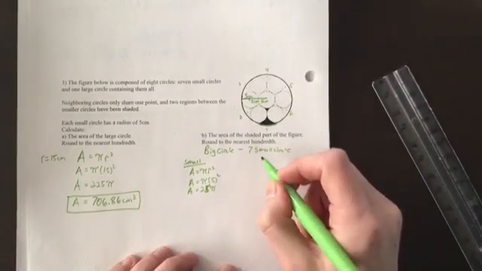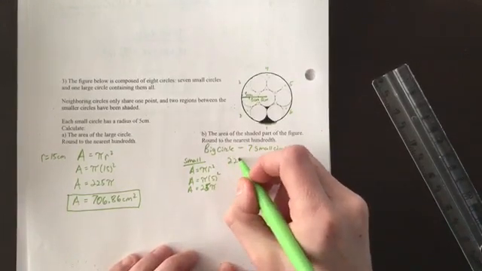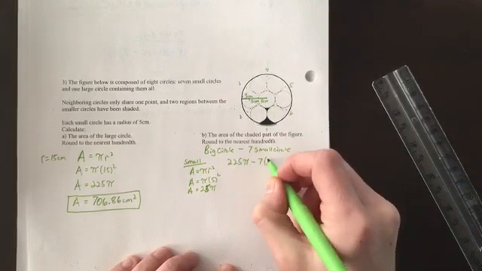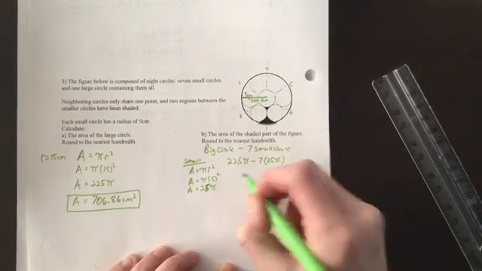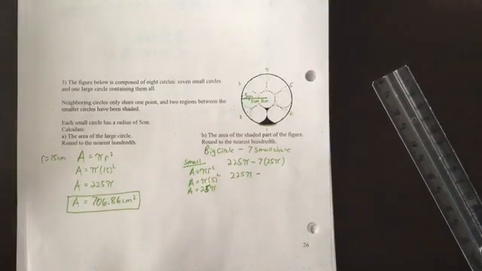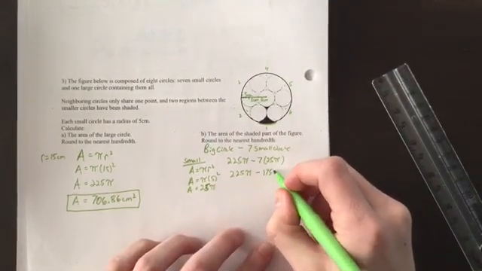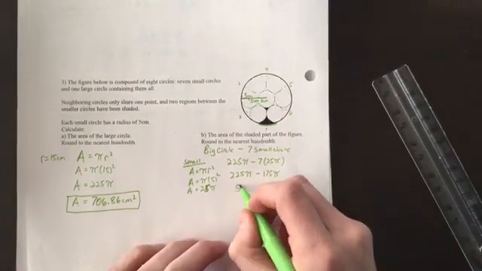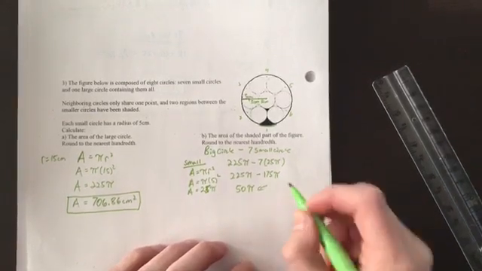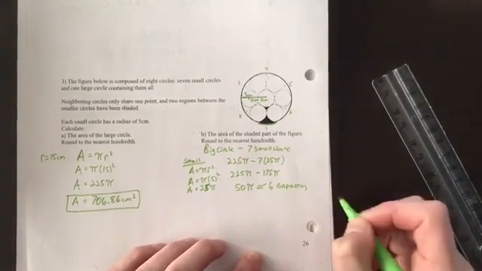If we're doing 7 small circles, we'll multiply by 7. Let's do our calculation in terms of pi because that'll be more exact and easier. So that's going to be 225 pi minus 7 times our small circle area, which is 175 pi, which will give us an area of 50 pi. Okay, so that's all of our 6 gap areas.